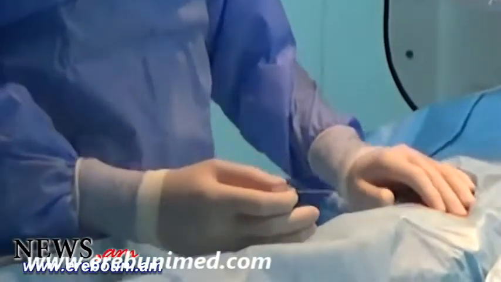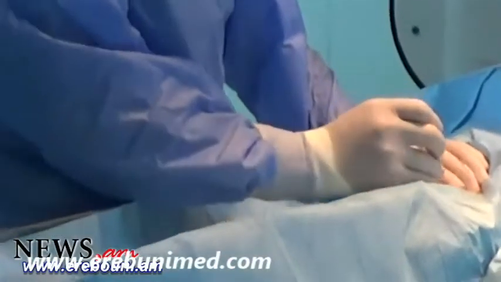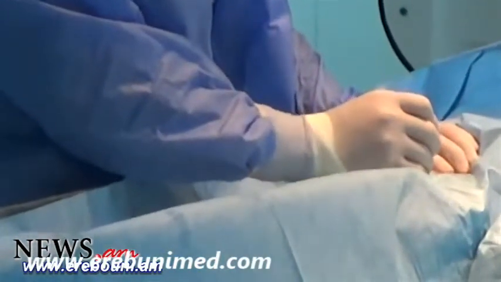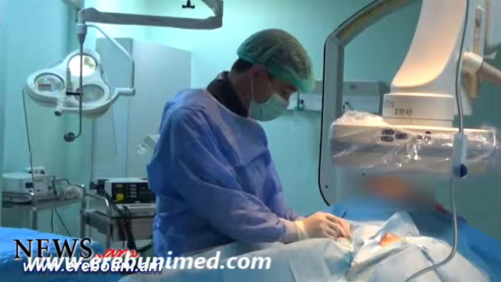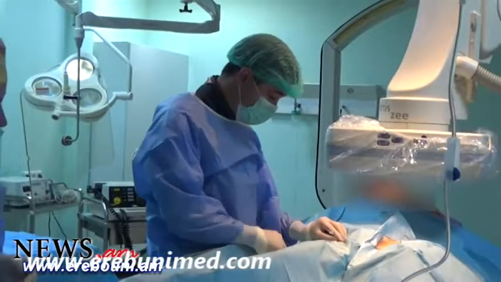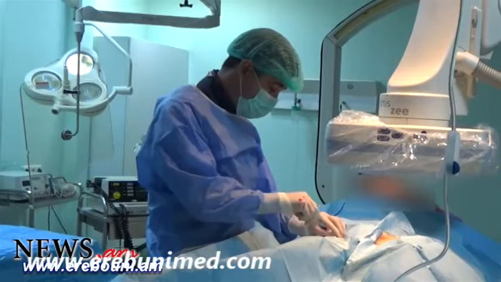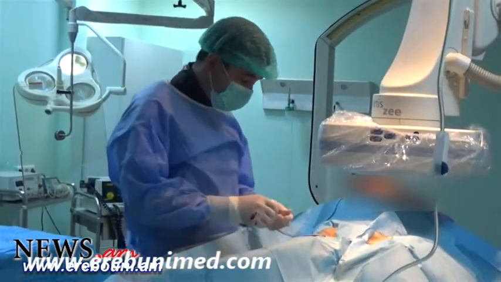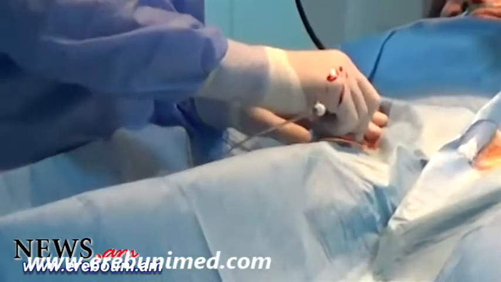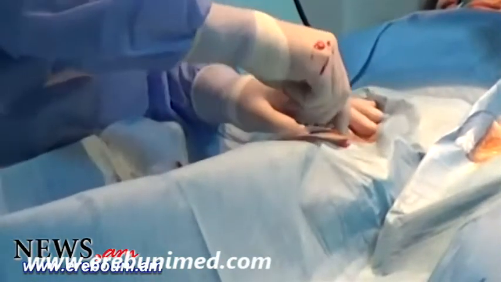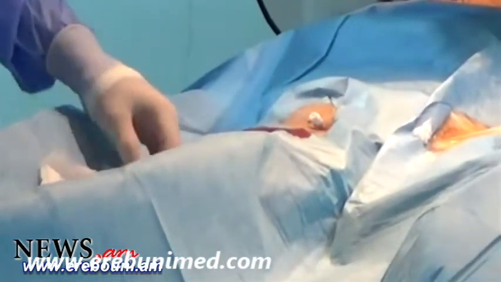We do a puncture of the femoral artery, after which we insert the catheter and enter into the arterial system. The essence of the intervention is that the blood supply of fibroids is ceased and they decrease in volume over months and turn into connective tissue, like grapes drying out and turning into raisins.